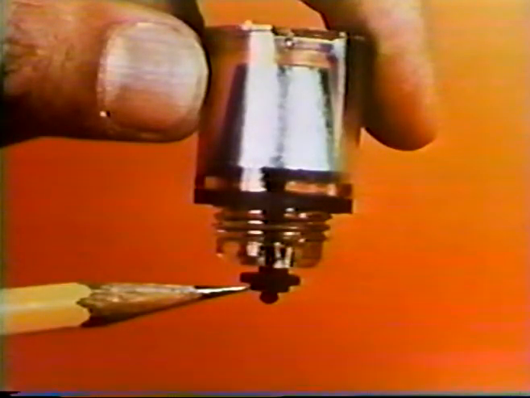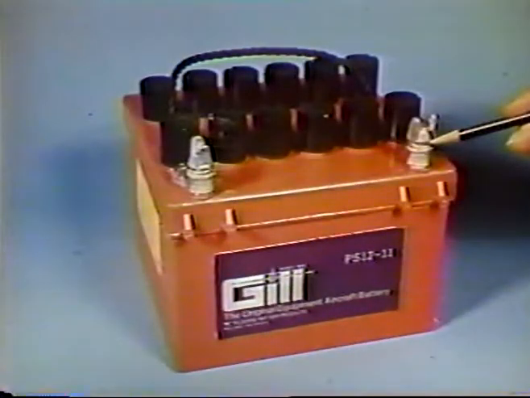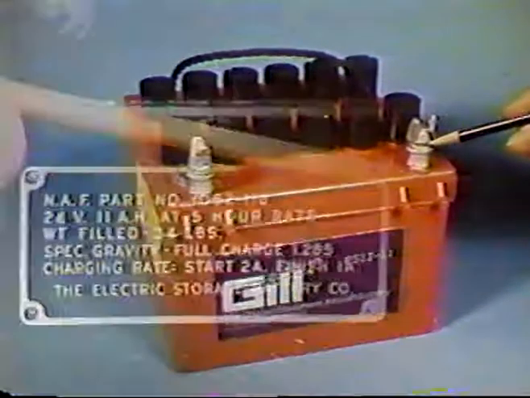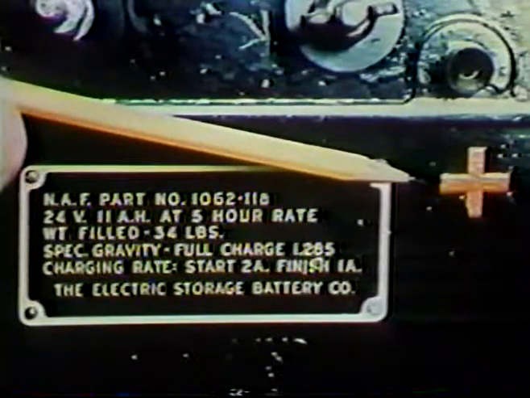Aircraft batteries are provided with spill-proof vented filler plugs to prevent loss of electrolyte when the battery is subjected to unusual attitudes. Aircraft battery terminals may be located on the top or side of the case, with the polarity molded into the case or cover for easy identification.